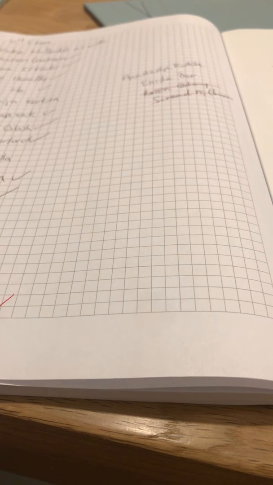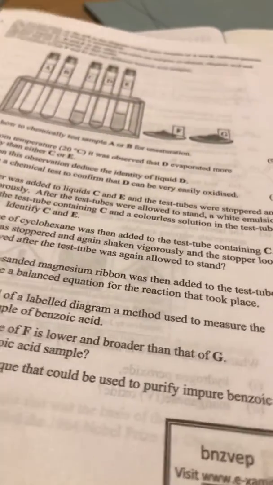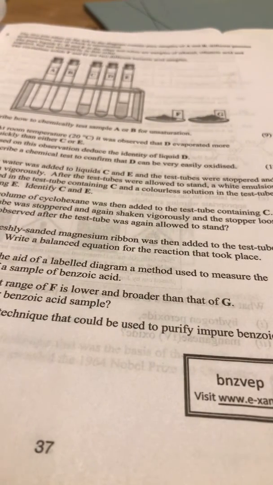The next one you had was 2016, question 2C. And again, this doesn't tend to make up a full question because it's very basic, really. In the last few years, you're not going to see it. I wouldn't think it's a full question, but you will see it as small parts. So again, describe with the aid of a labelled diagram the method used to measure the melting point.